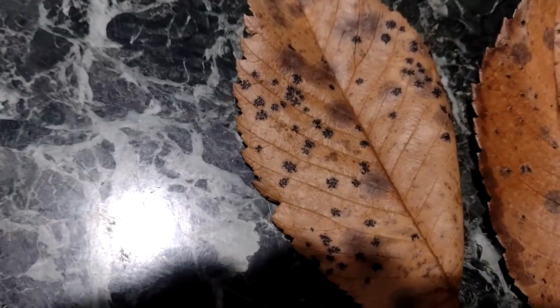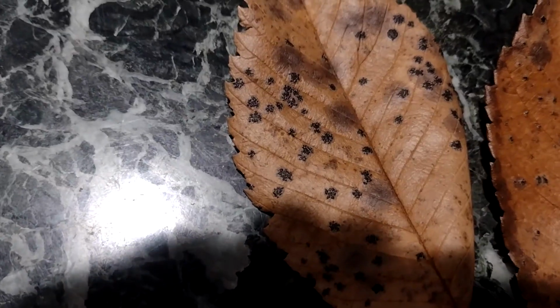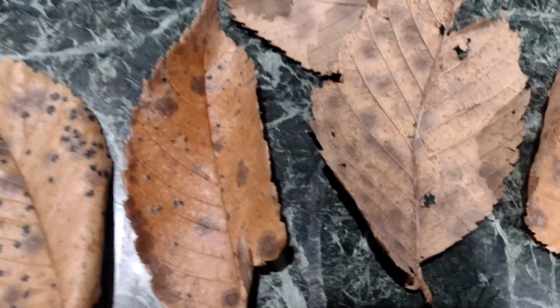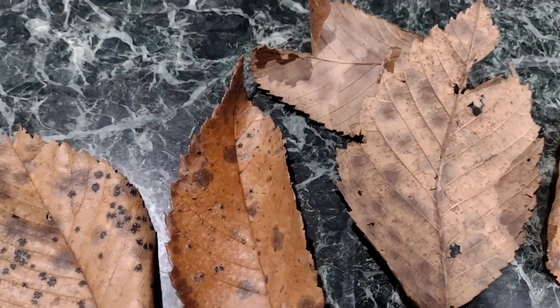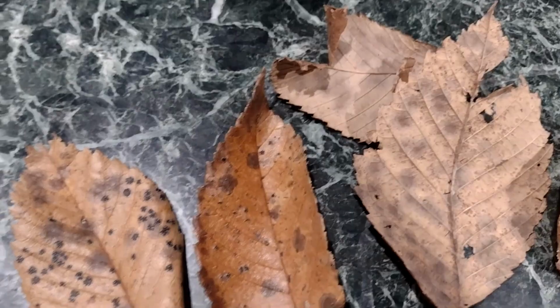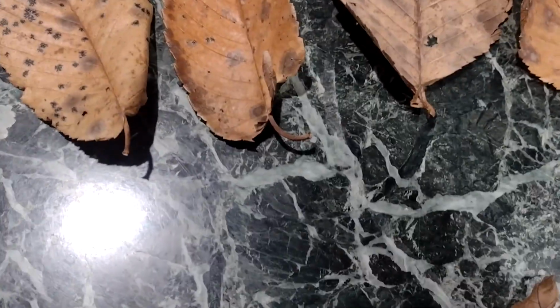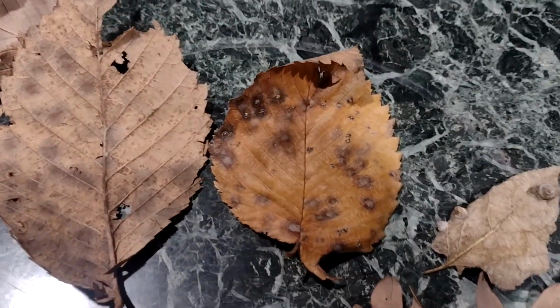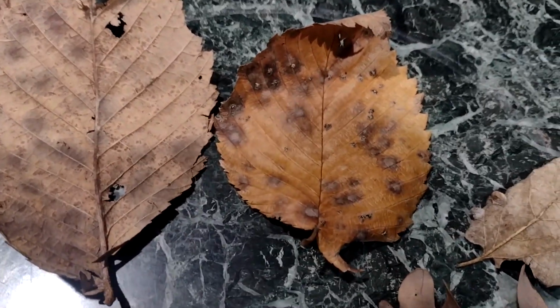There's a bunch of tiny black dots that form on it. And you can see this one also has some of the older stages on it too. But these ones also have it. The dots form a larger diameter, and sometimes they could eat through the entire leaf. I think this one has some holes in it because of the fungus that's growing on it.